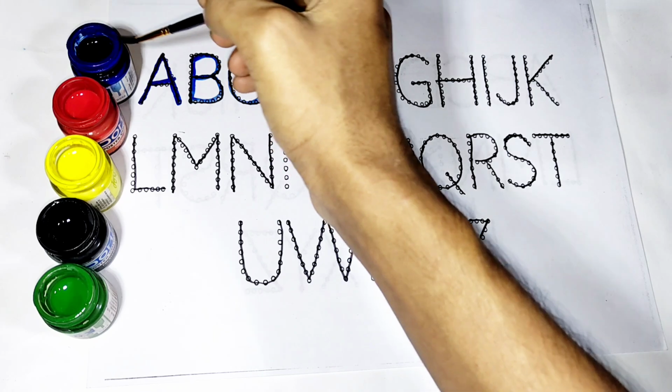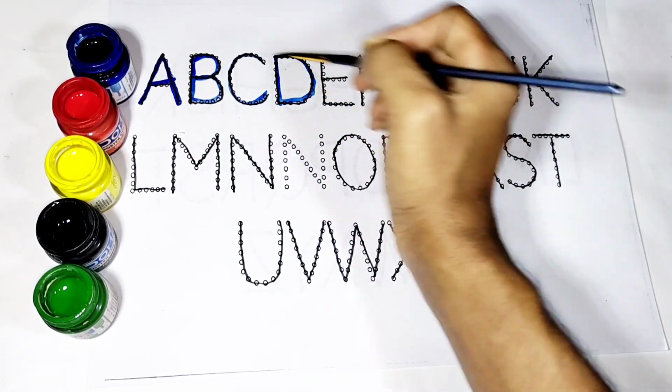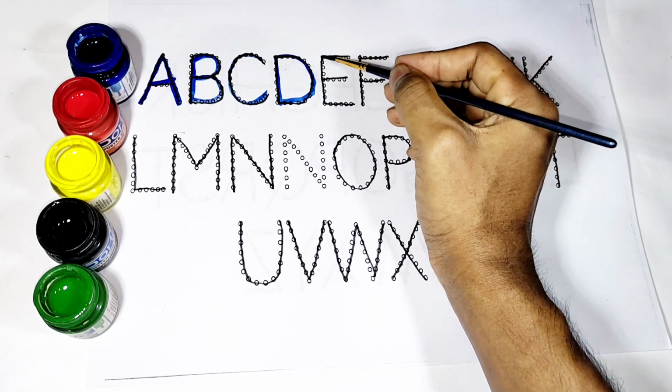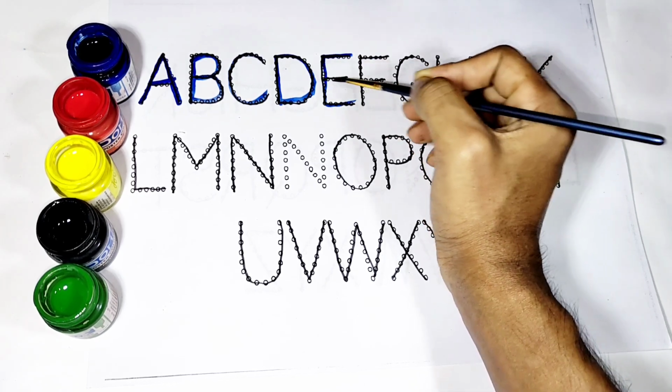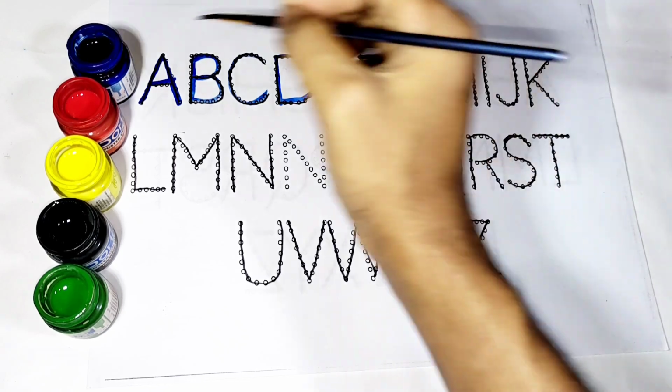We again use blue color. The alphabet of D. D for dog, D for doll. The next one is E. E for egg, E for elephant. F for fish, F for fan.